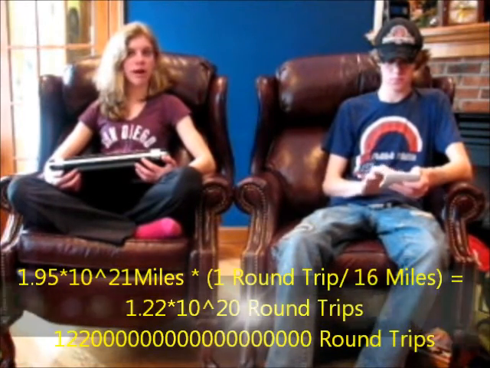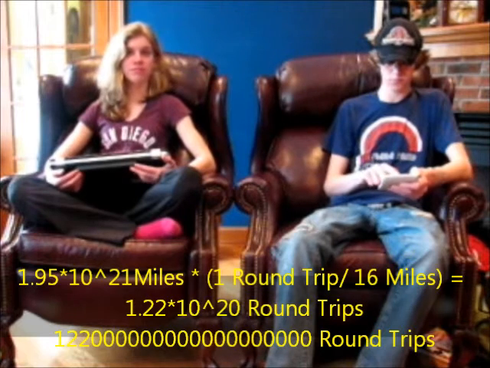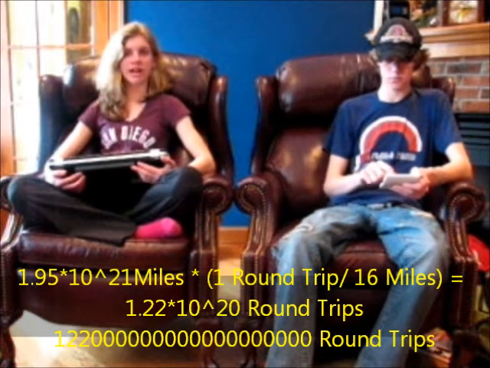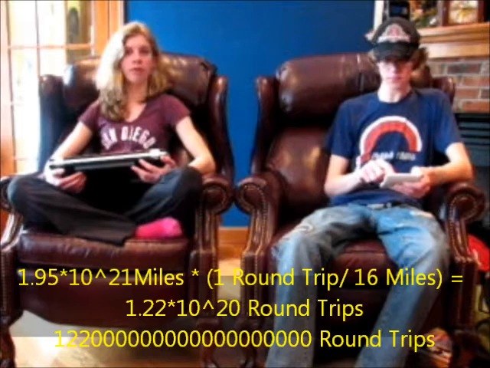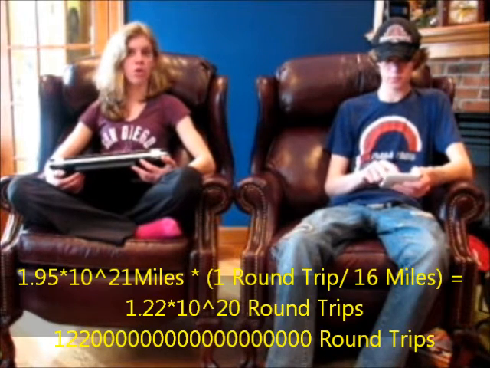Now, it's 16 miles from my house to school and back round trip. That means a line of Expeditions that have rear-ended each other would be able to make 1.22 times 10 to the 20th, or 122 quintillion round trips. Holy moly!